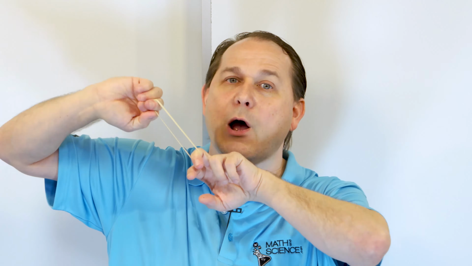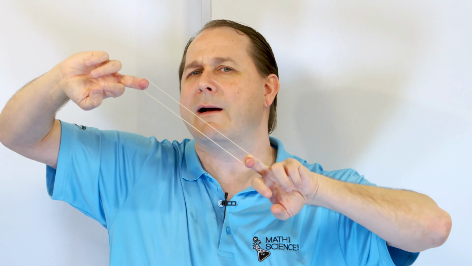Now, we're going to get into a lot of detail later as to where these attractive forces come from, but I'll tell you, the attractive forces come from the bonds between the atoms in this rubber. There's a big attraction force down at a microscopic layer, right? But when we zoom out and look at the whole rubber band, all we know is that our fingers are being pulled together.